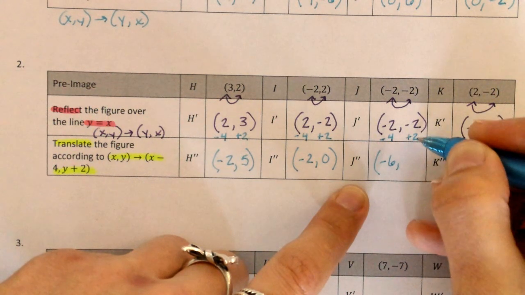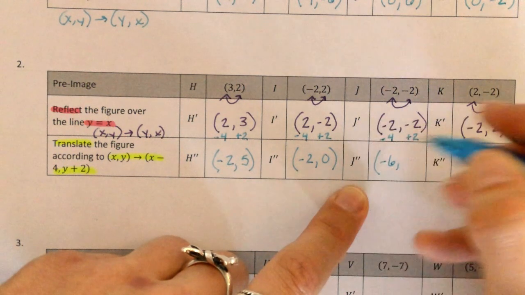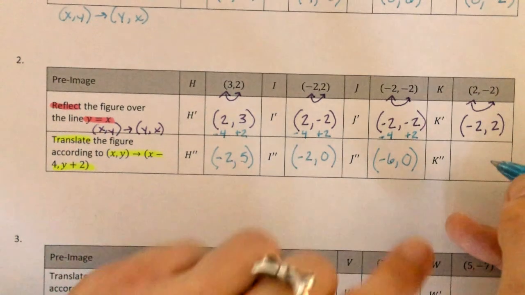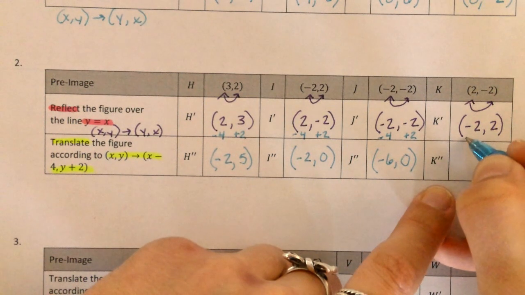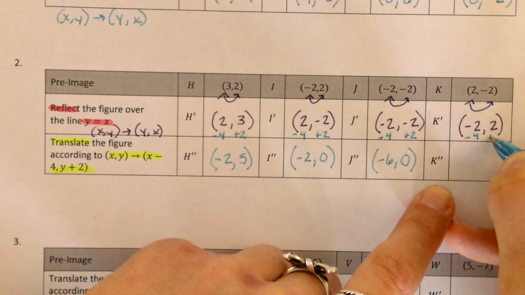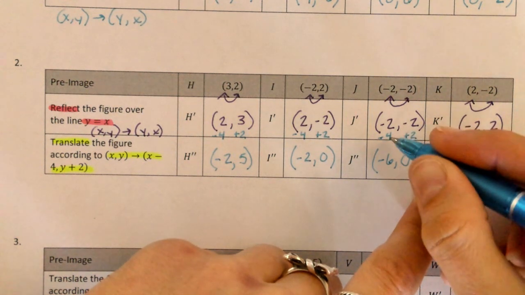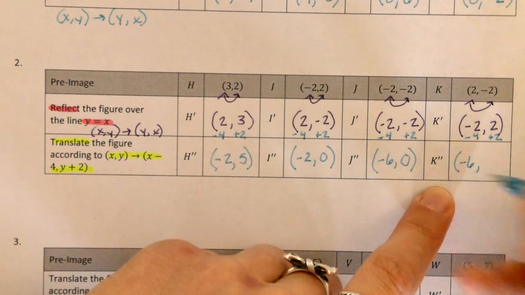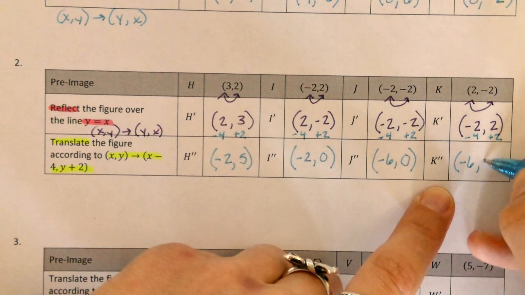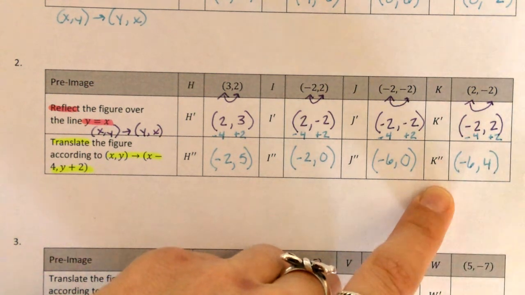That negative 2 plus 2, like we had just right here, brings us back to 0. K double prime: subtract 4 from the x, add 2 to the y. Again, we already had negative 2 minus 4. Found out that was negative 6. And then 2 plus 2 is going to give us, everybody should know that one, 4.